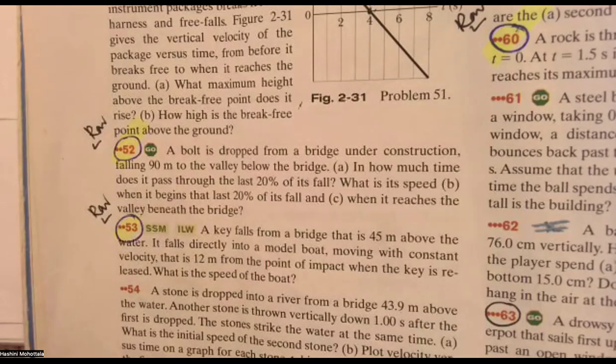Now, I'm going to ask another question. I am expecting 23 answers on the chat box. What is the initial velocity of the bolt?